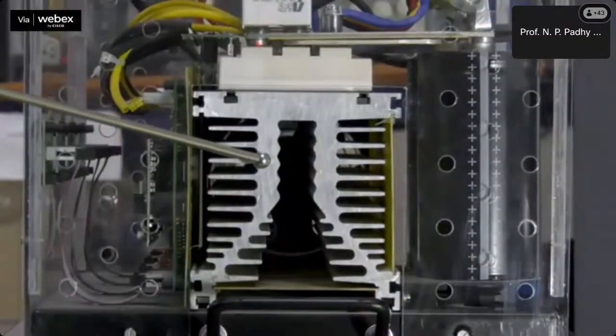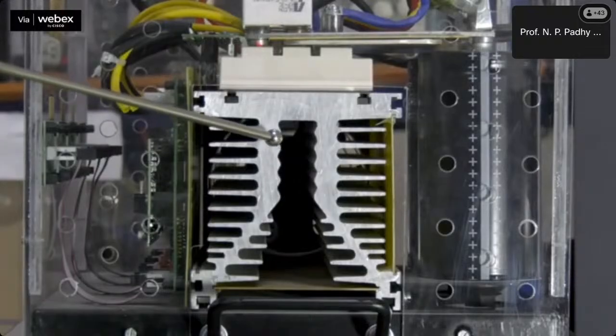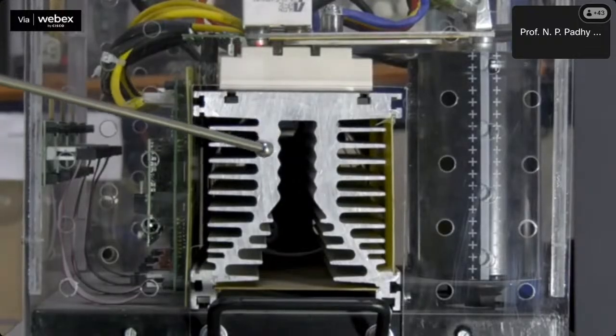These modules are attached to the aluminum heat sink, which can be seen here, to dissipate the heat. These IGBT modules are popularly used in solar inverters, motor drives as well as UPS applications. Within the stack, forced air cooling through a fan is also provided for carrying out fast cooling.